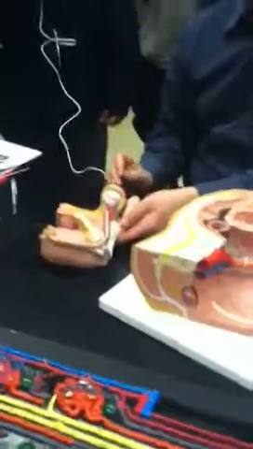This right here is the scrotum. That's the skin part. This right here is the testes.